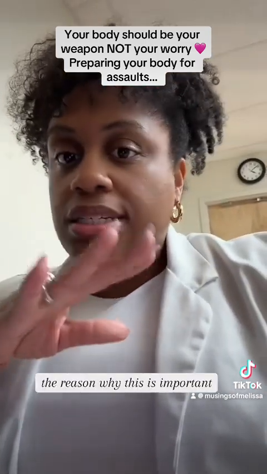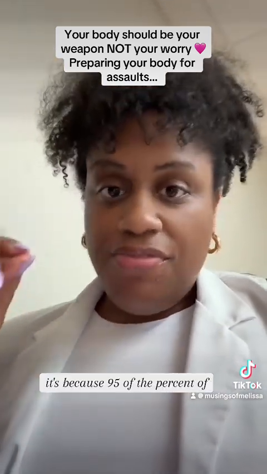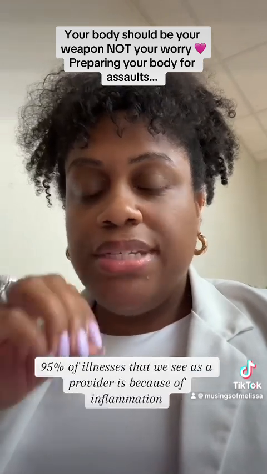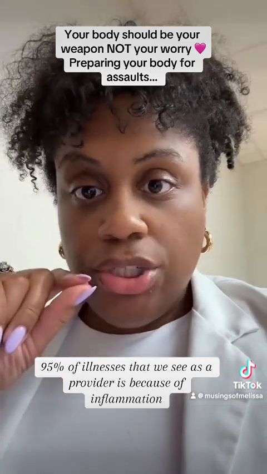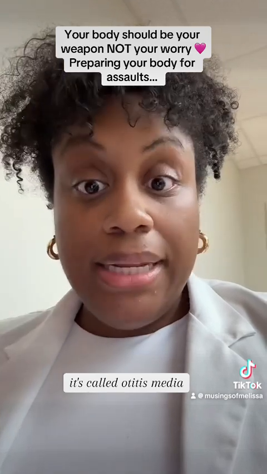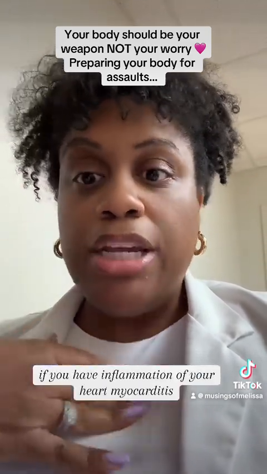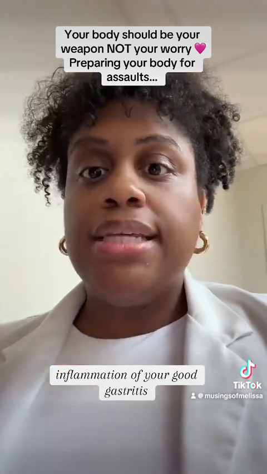The reason why this is important is because 95% of illnesses that we see as a provider are because of inflammation. If you have an ear infection, it's called otitis media. If you have inflammation of your heart, myocarditis. Inflammation of your gut, gastritis.